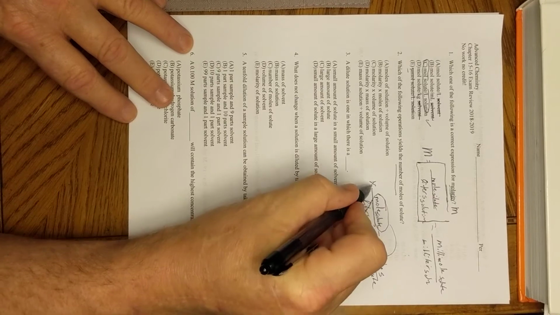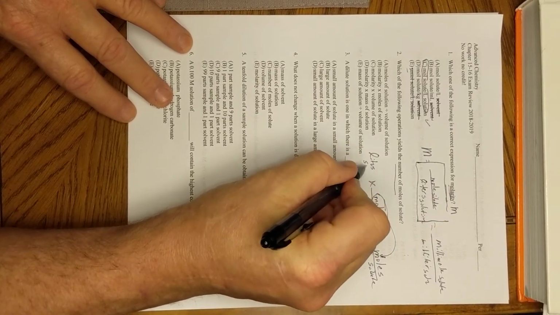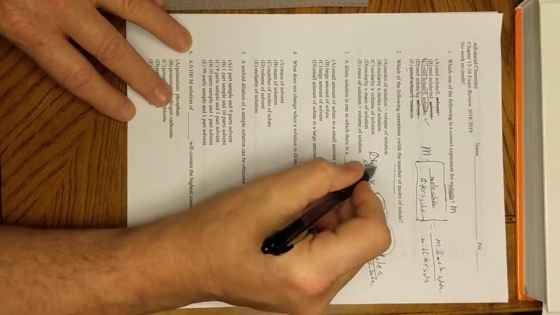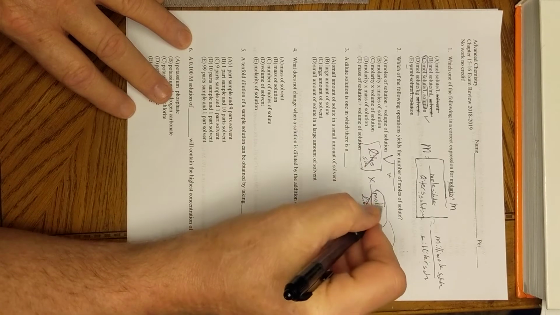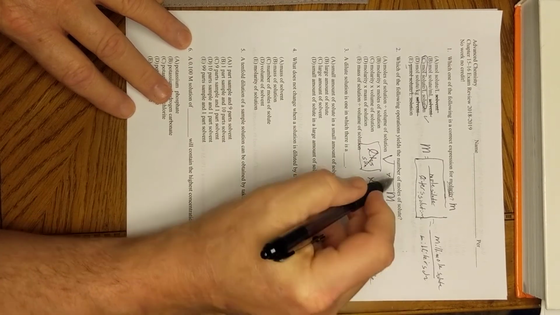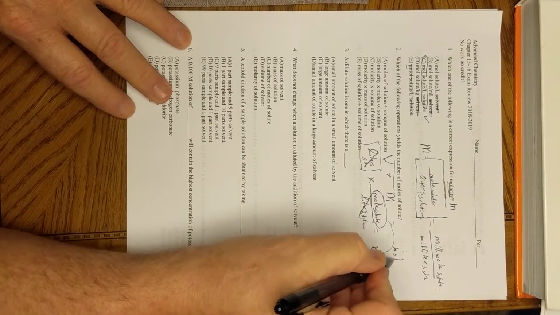To do that, you would have to multiply by liters of solution, and liters of solution is the volume, and moles per liter would be the molarity. So volume times molarity always gives you the number of moles.